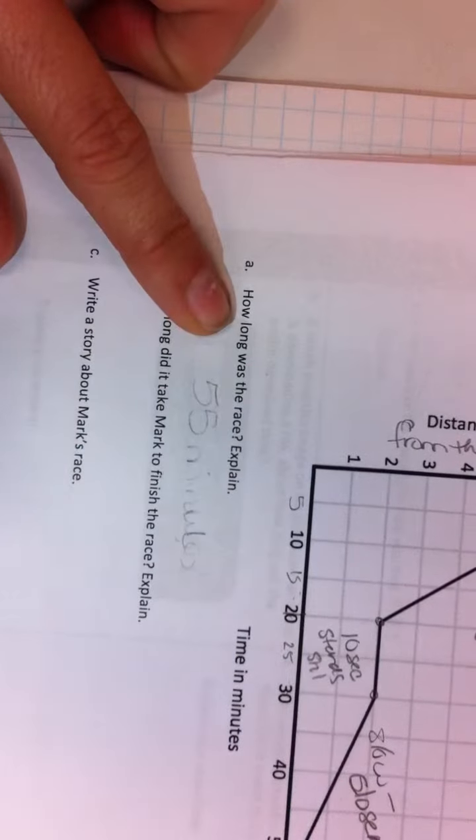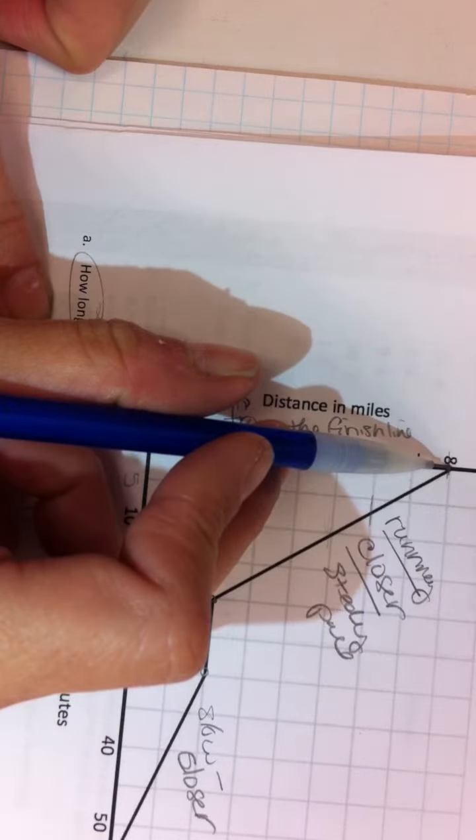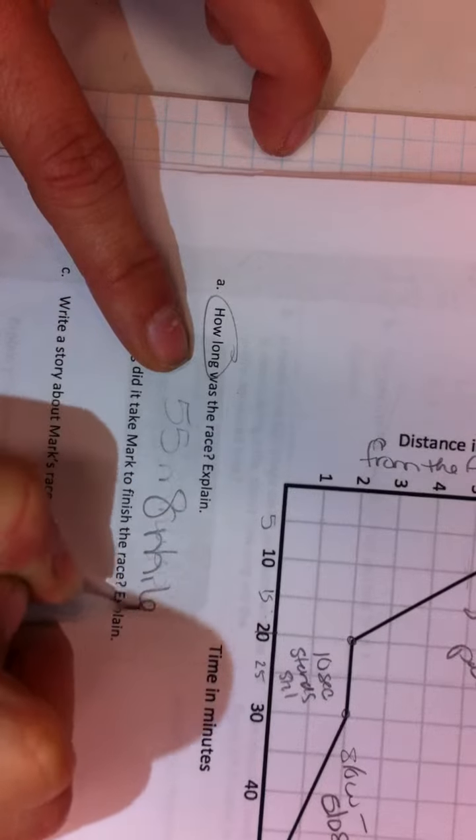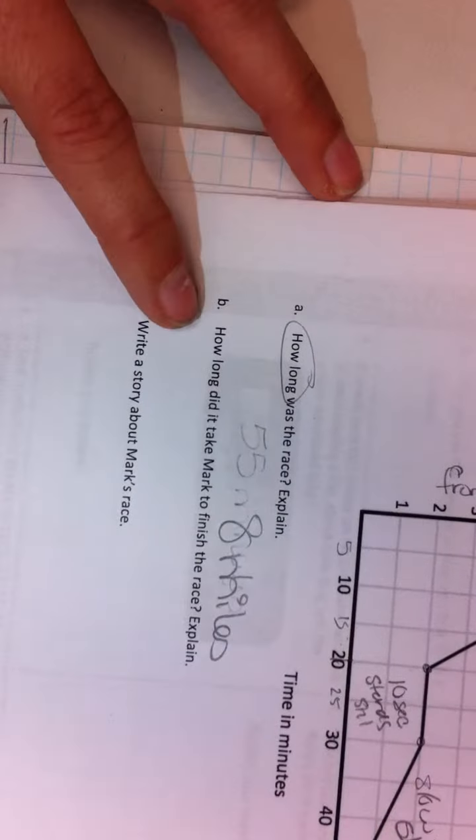Oh, I answered this incorrectly, I apologize. How long was the race? They want to know, not time, they want to know distance. So the distance was 8 miles. He started 8 miles away, and to get to the finish line, he ran all 8 miles. How long did it take Mark to finish? That's the 55, I apologize.